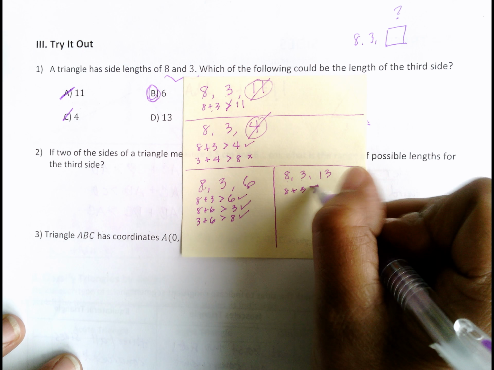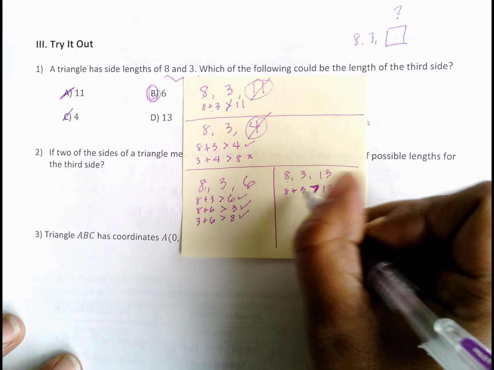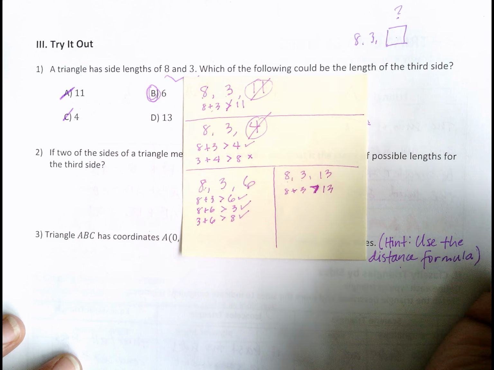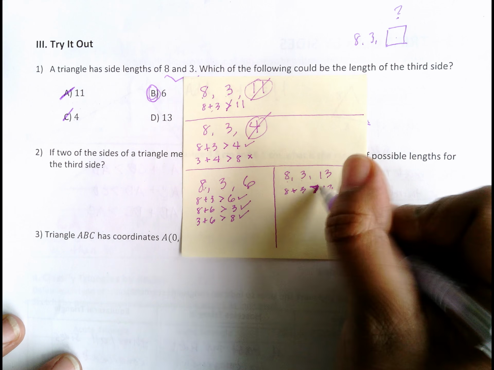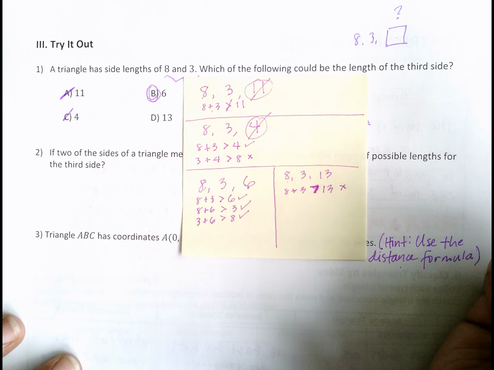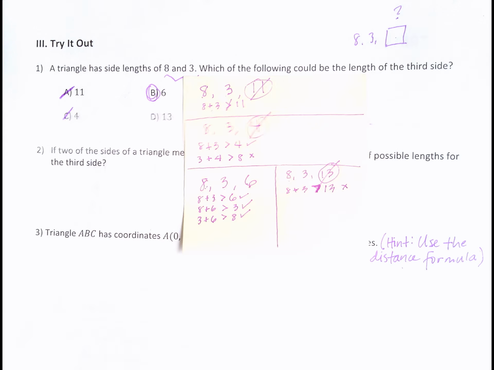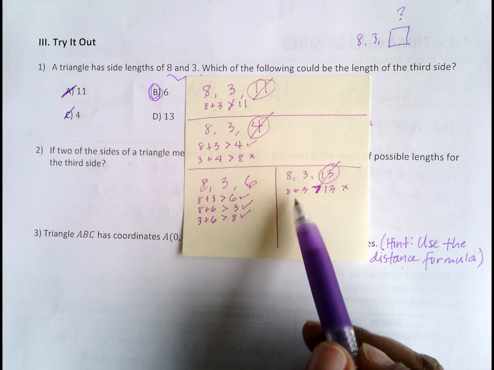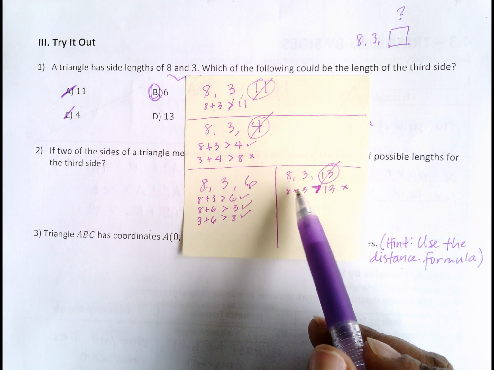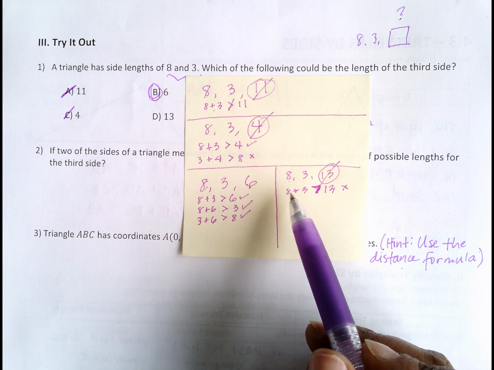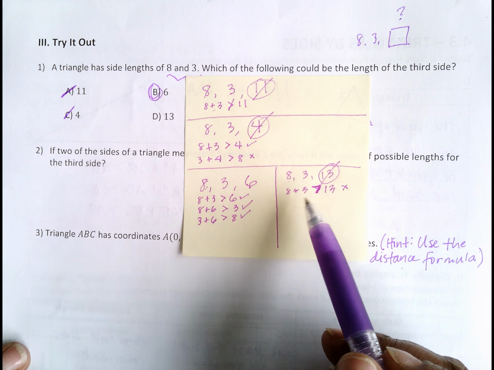I put the greater than sign for all of them, but it's not true. 8 plus 3 is not greater than 13 because 8 plus 3 is 11, which is not bigger than 13. So I don't really have to go through and test the other sides because this already rules it out as a possible value for a triangle.